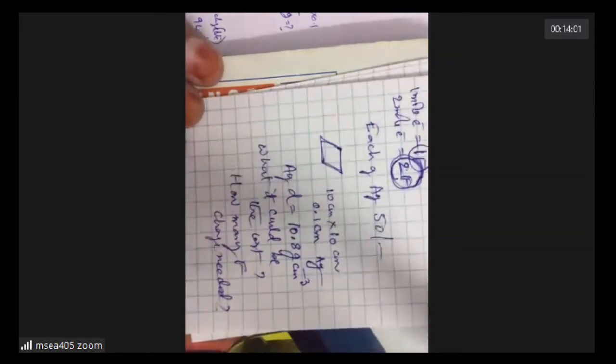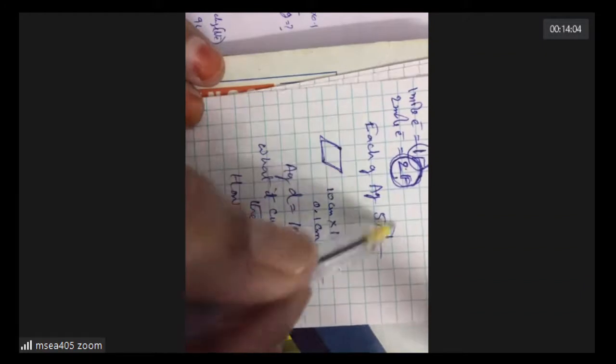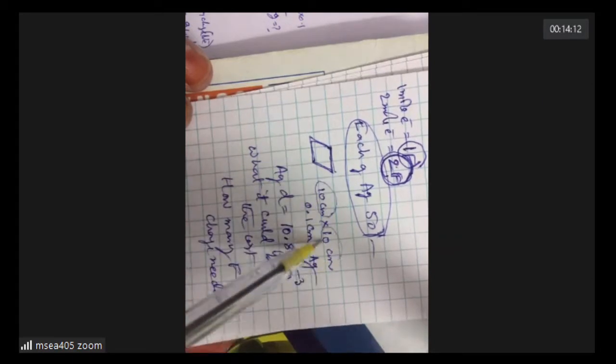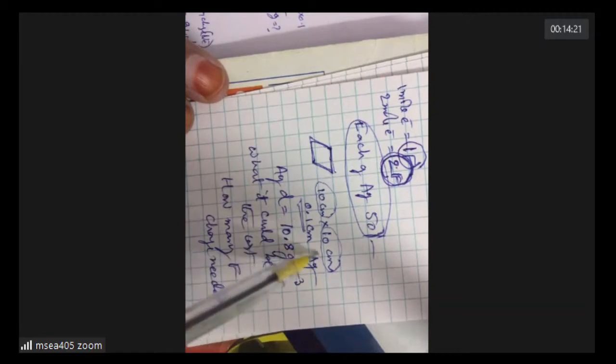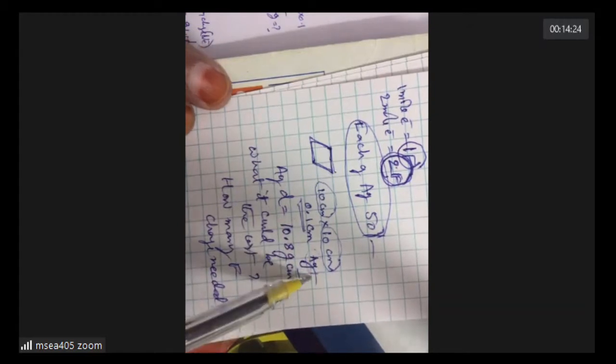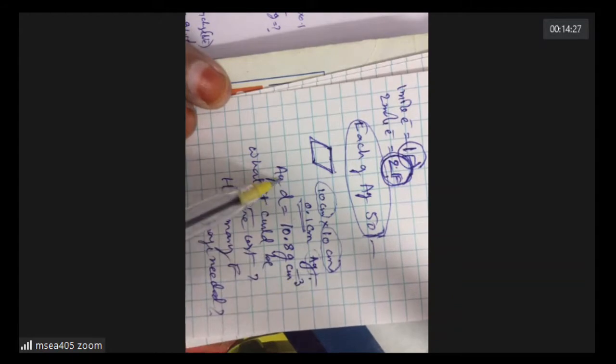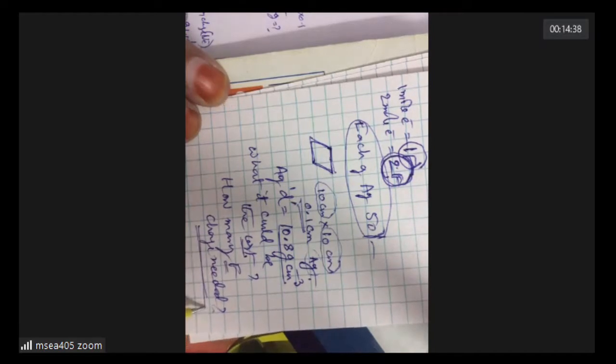There are 2 problems in this, sir. Each gram of silver is 50 rupees. Now I want to coat a 10 centimeters long, 10 centimeters wide copper plate with 0.1 centimeter thickness silver by using silver nitrate and passing current. Now, if silver density is equal to 10.8 grams per centimeter cube, what could be the cost of silver? How many Faradays of charge is needed? Did you understand this problem clearly, sir?